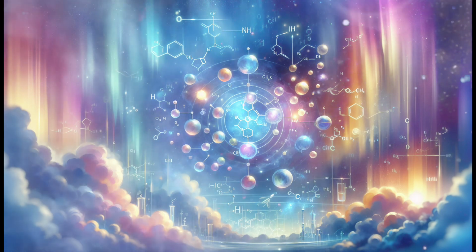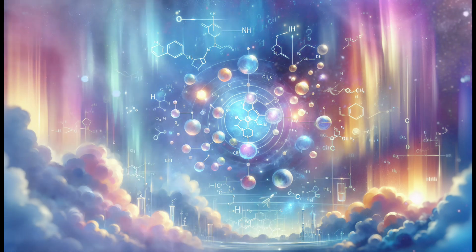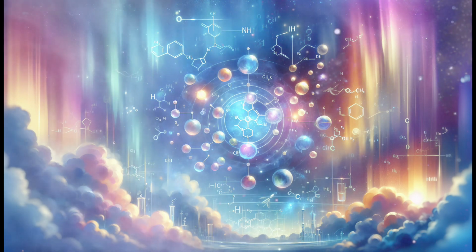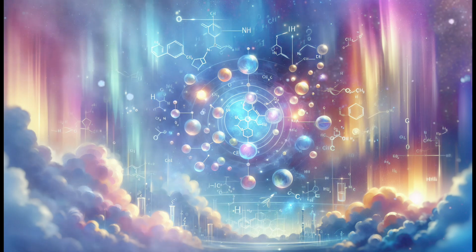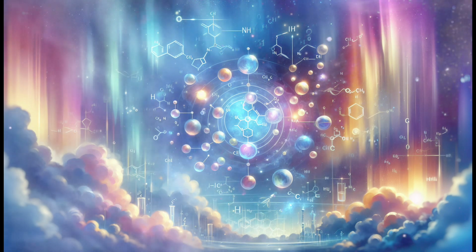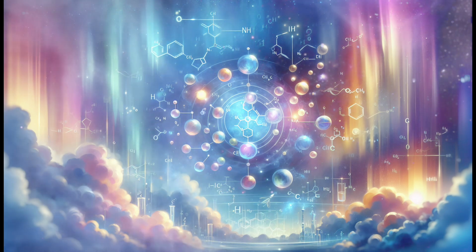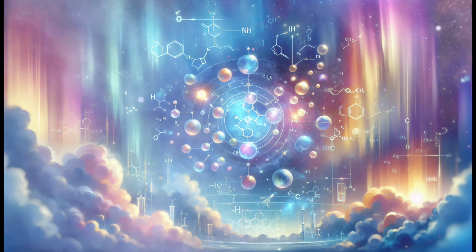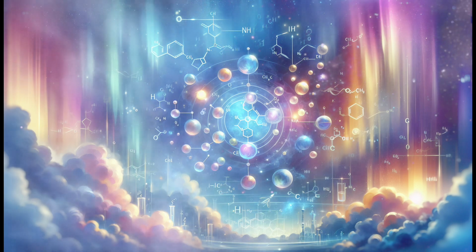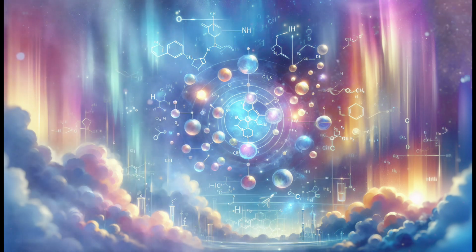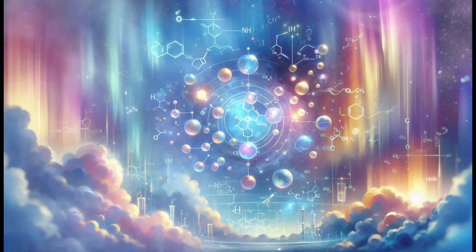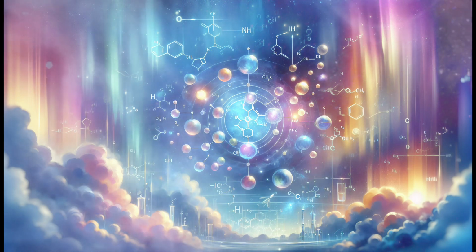Furthermore, the Earth's magnetic field plays a pivotal role in directing the flow of solar particles. As charged particles travel toward the Earth, they are guided by the magnetic field lines. This interaction causes the particles to spiral down along the magnetic field lines toward the polar regions, where they collide with atmospheric gases.